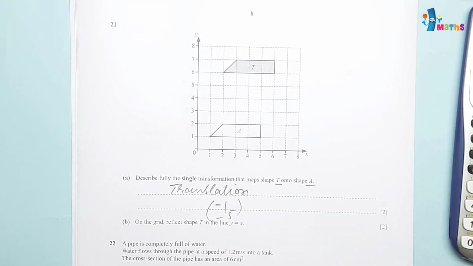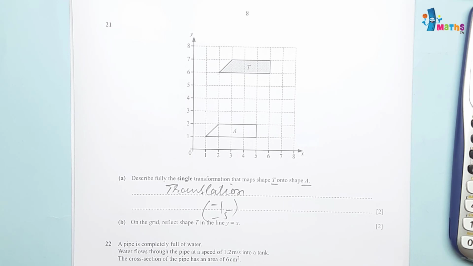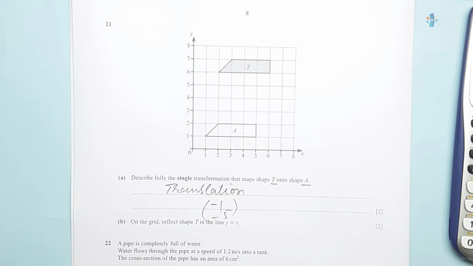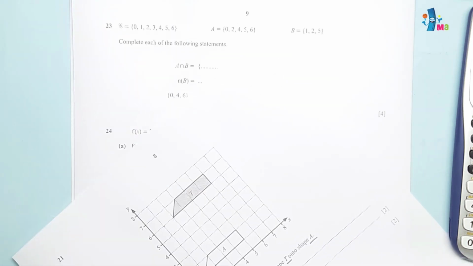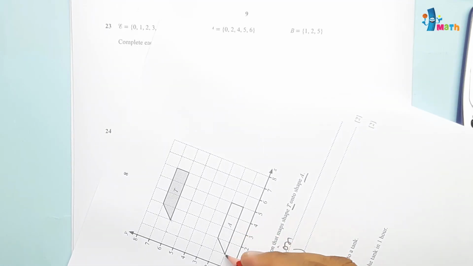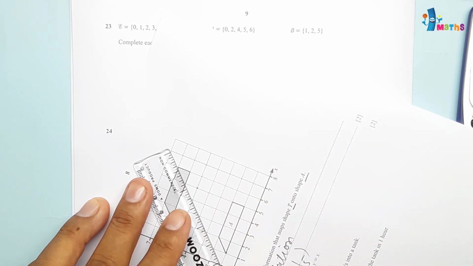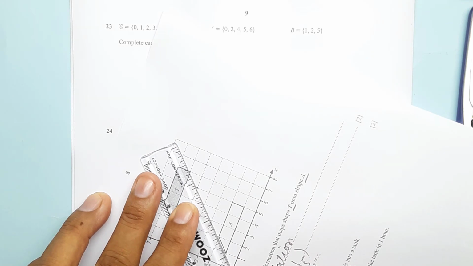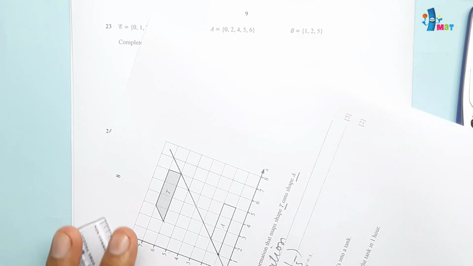On the grid, reflect T in the line y is equal to x, basically. We will be drawing the y is equal to x line. And y is equal to x is this line, 1, 1, and like 5, 5. We can take these 2 points and we can draw this line. So this is the y is equal to x line.